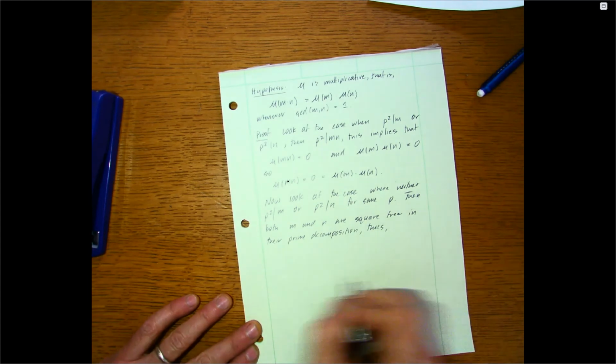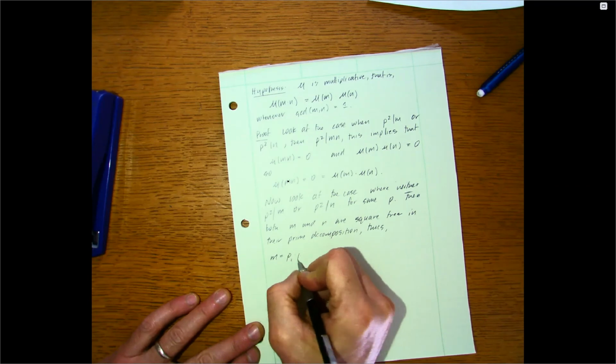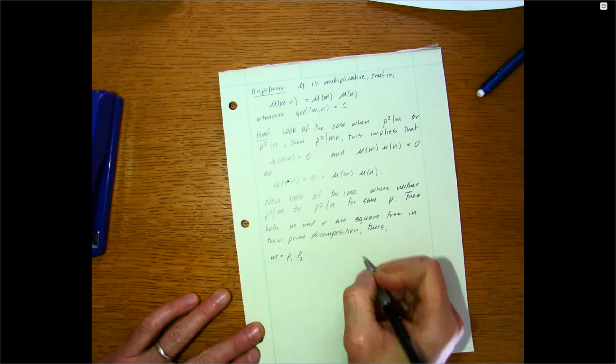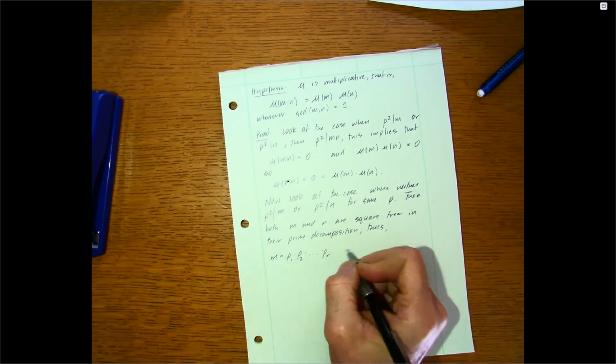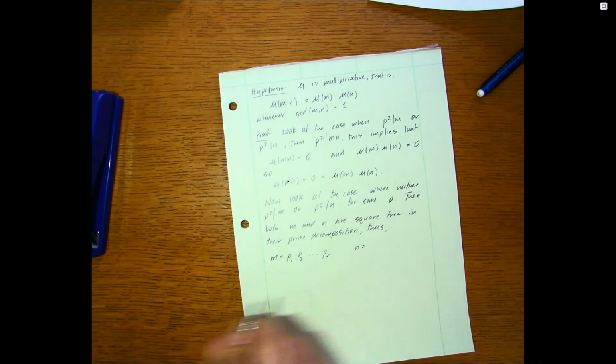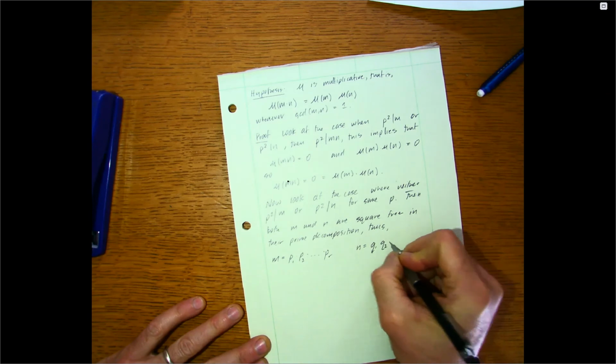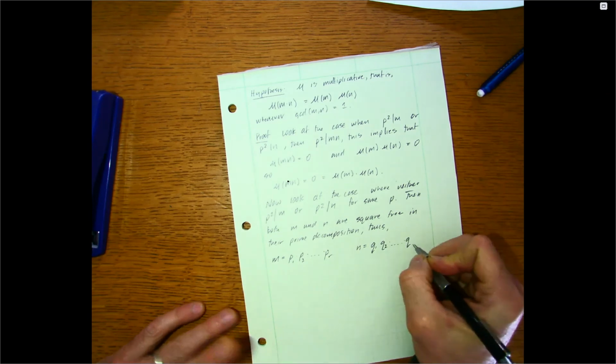Thus, we can write m as some sequence of primes, p1 times p2 times, all the way up to pr. And we can write n as some sequence of primes, let's call it q1 times q2 times all the way up to qs.